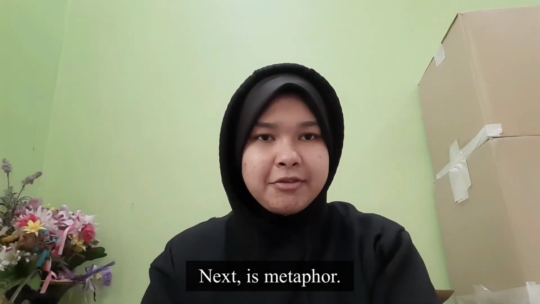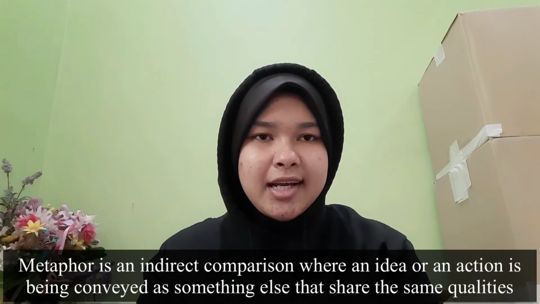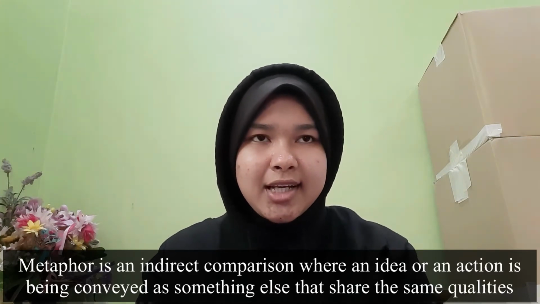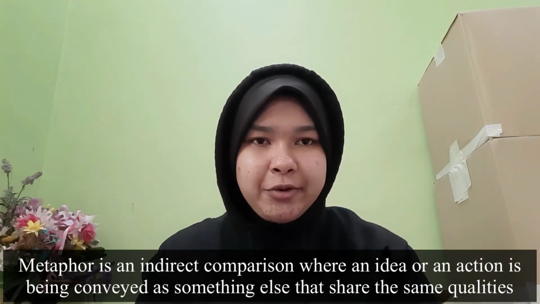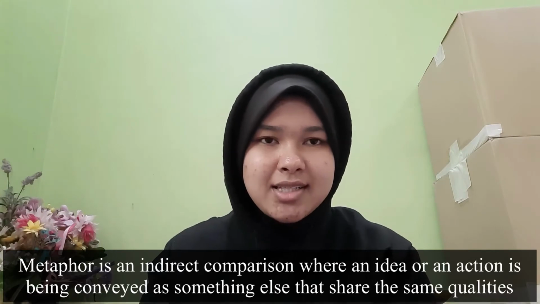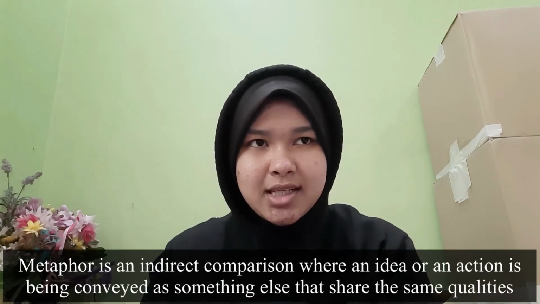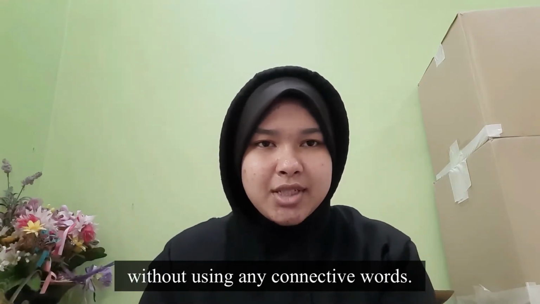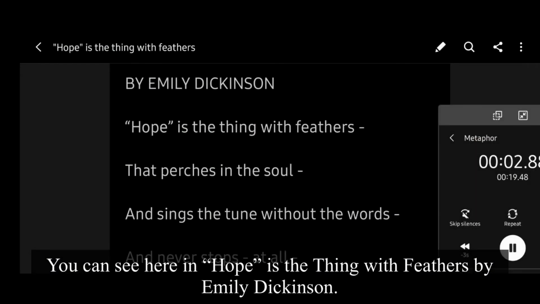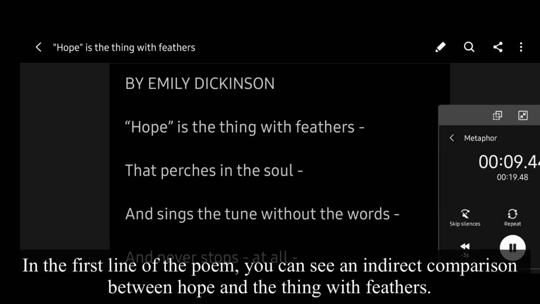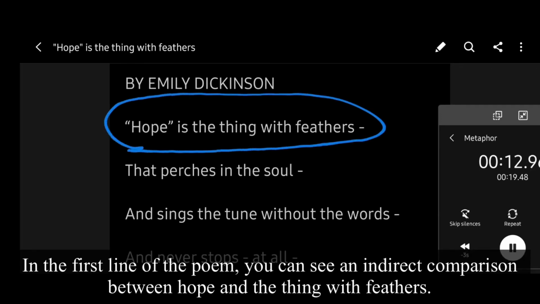Next is metaphor. Metaphor is an indirect comparison where an idea or an action is being conveyed as something else that shares the same qualities without using any connective words. You can see here in Hope is the Thing with Feathers by Emily Dickinson. In the first line of the poem, you can see an indirect comparison between hope and the thing with feathers.